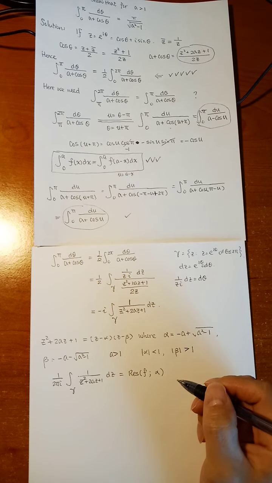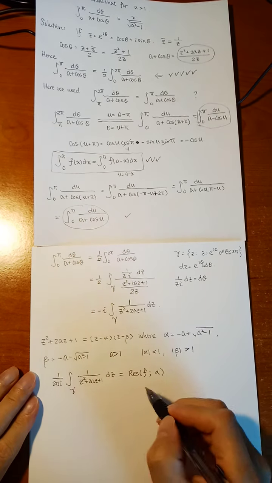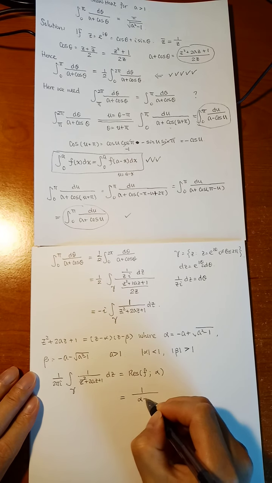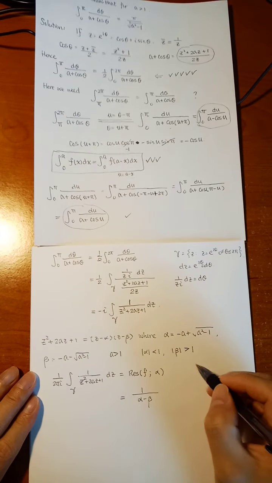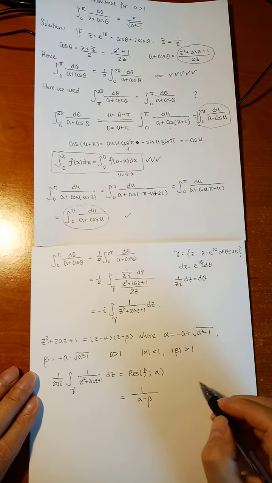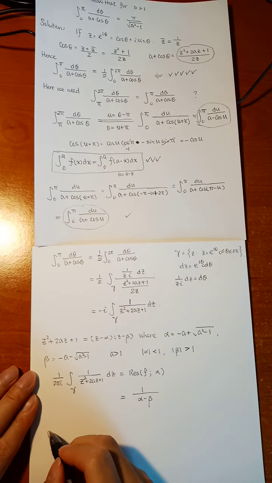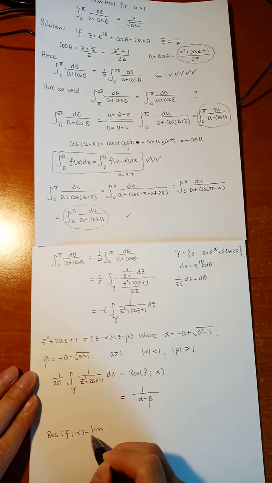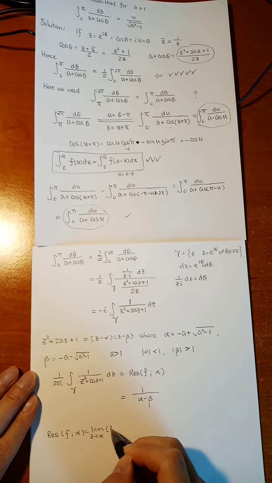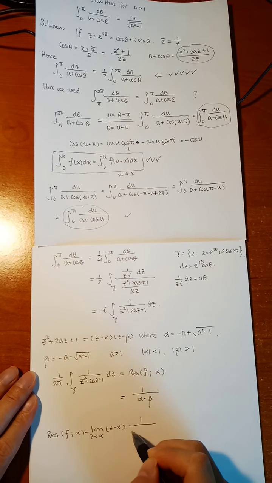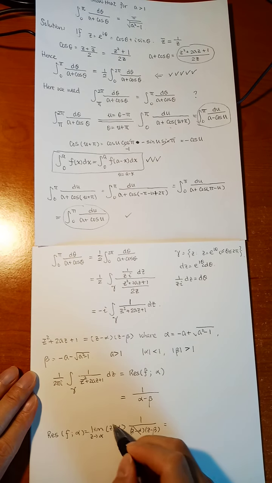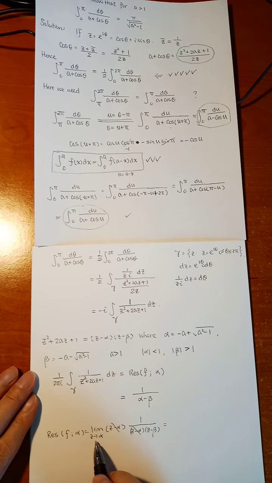All right, so what is it? It is supposed to be 1 over alpha minus beta. Let me compute it here. Residue of f at alpha: limit as z approaches alpha of z minus alpha over z minus alpha times z minus beta. You cancel z minus alpha, you let z be alpha, so it's alpha minus beta.